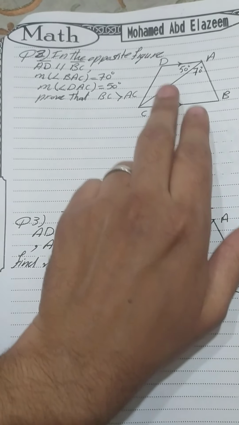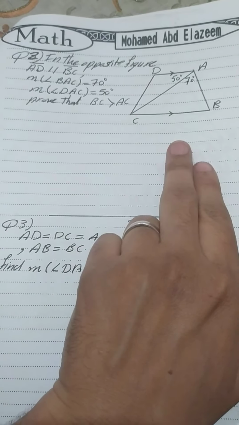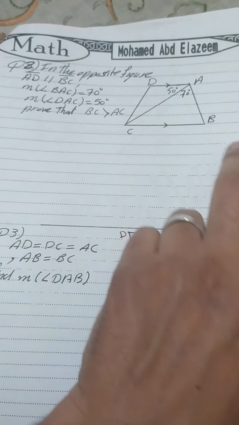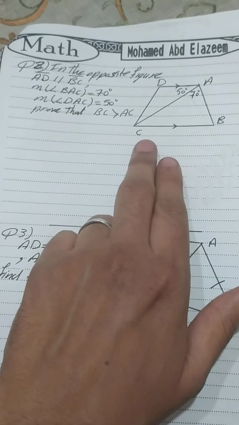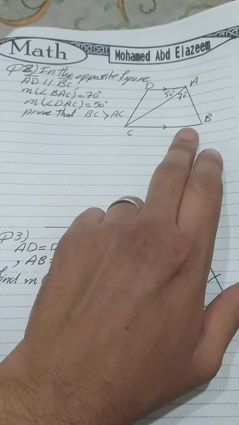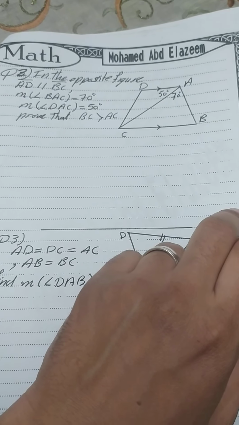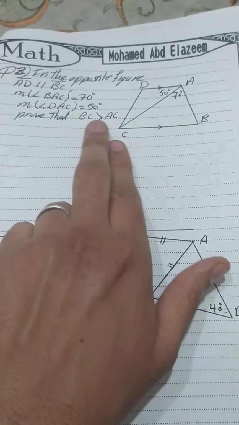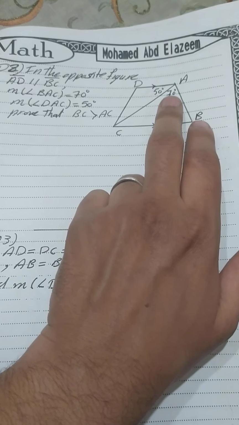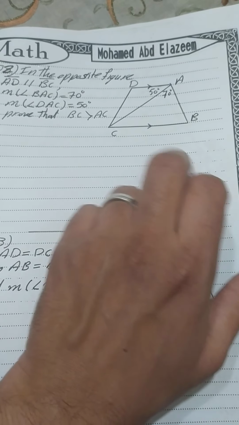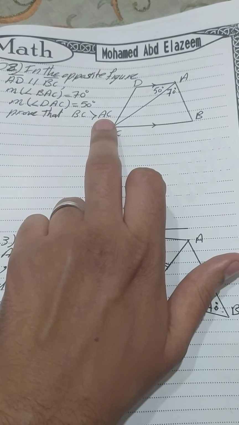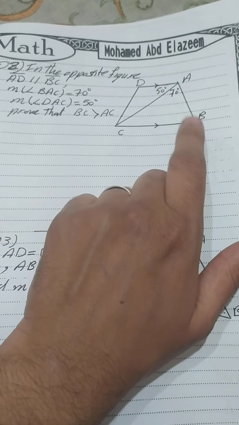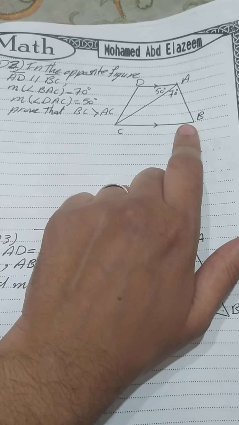In the opposite figure, AD is parallel to BC. Measure angle DAC equals 50 and measure angle BAC equals 70. Prove that BC is greater than AC. Okay. How to prove this? At first, BC, what is the opposite angle to the side BC? The opposite angle to it is A, whose measure equals 70. And AC, what is the opposite angle to it? The opposite angle to it is angle B. But we must obtain the measure of angle B.